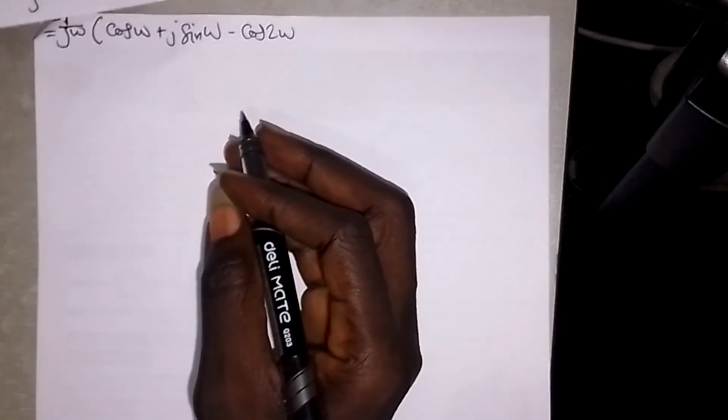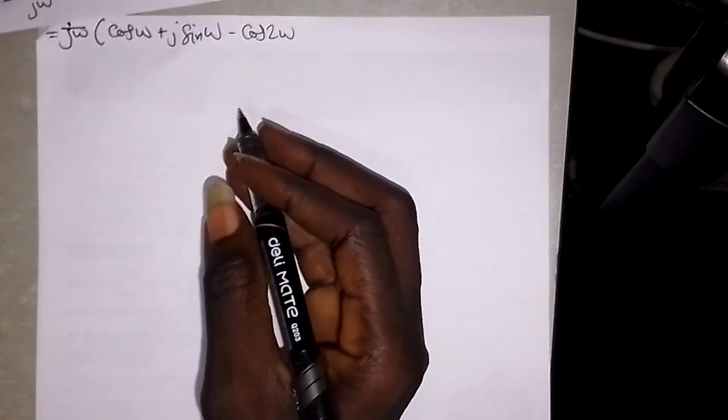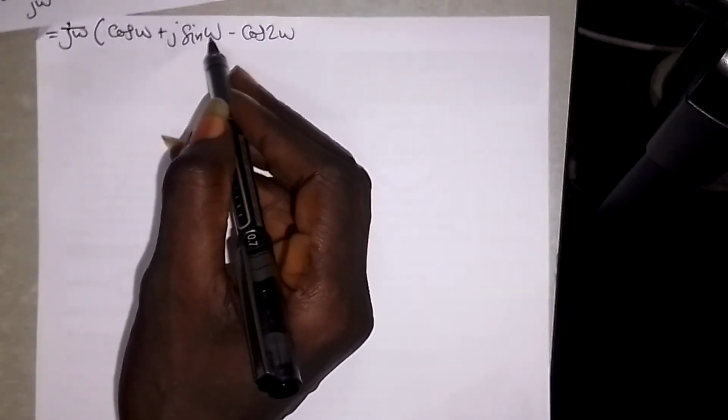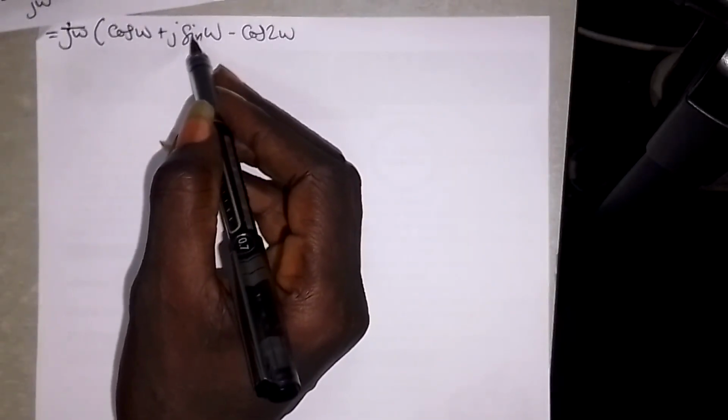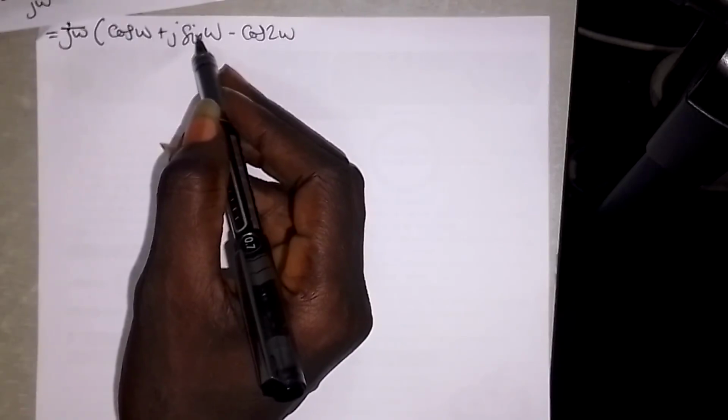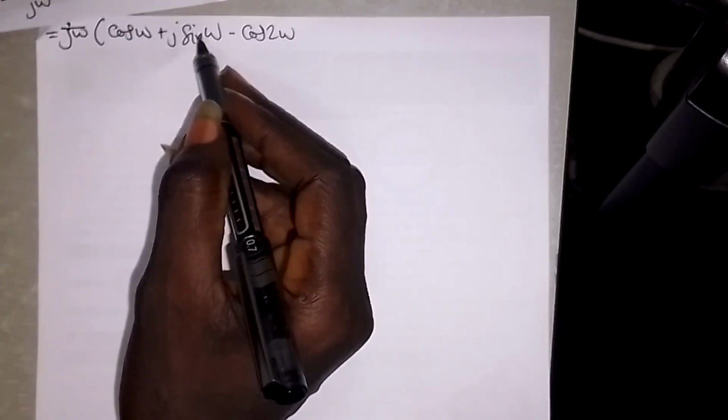Okay, let me bring the sheet so that you can follow what I am doing correctly. Okay, so now here, this one, if you are expanding e j omega, it will give you cos omega plus j sine omega. Okay, if you are expanding this one, e j2 omega, it will give you cos 2 omega plus j sine 2 omega.